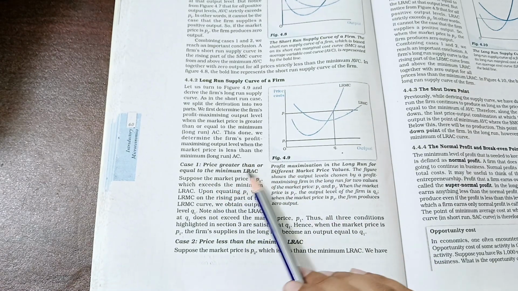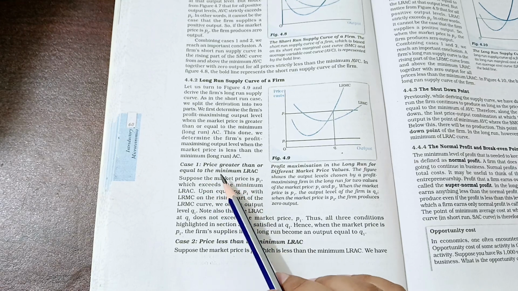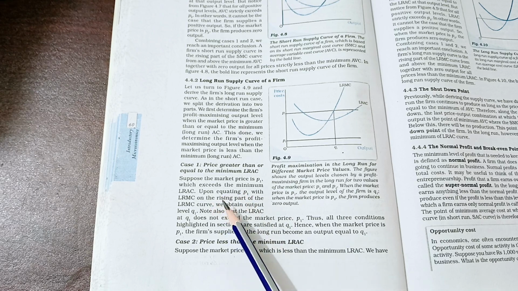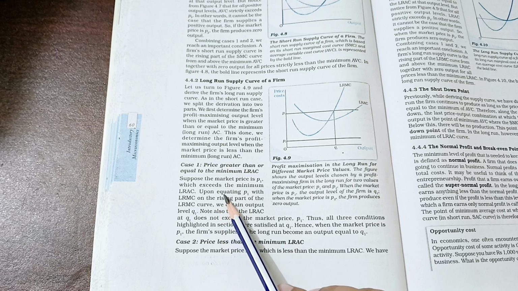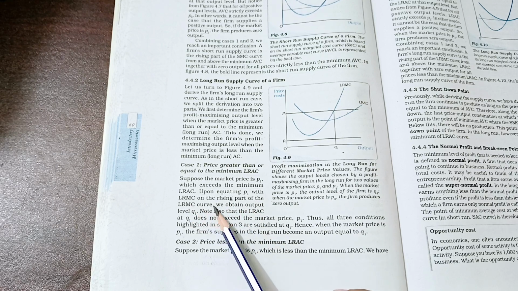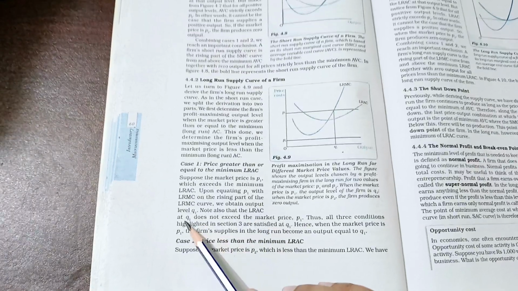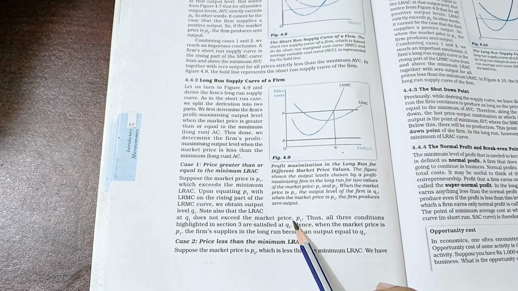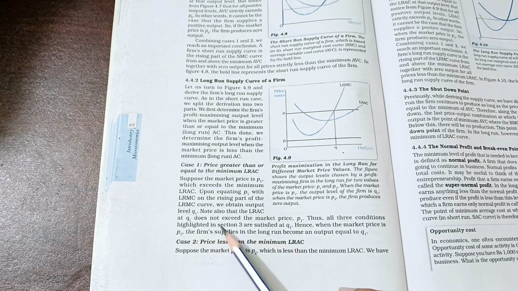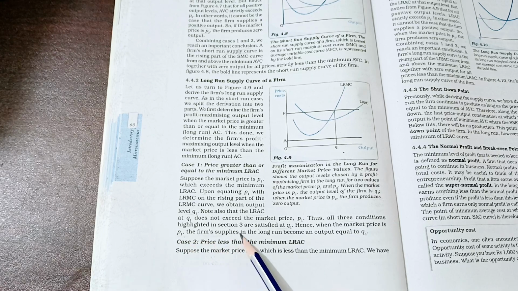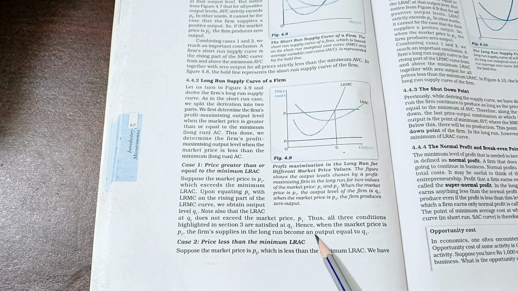Case 1. Price greater than or equal to the minimum LRAC. Suppose the market price is P1, which exceeds the minimum LRAC. Upon equating P1 with LRMC on the rising part of the LRMC curve, we obtain output level Q1. Note also that the LRAC at Q1 does not exceed the market price P1. Thus, all three conditions highlighted in section 3 are satisfied at Q1. Hence, when the market price is P1, the firm's supply in the long run is an output equal to Q1.